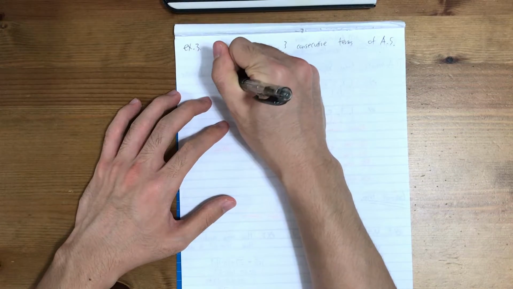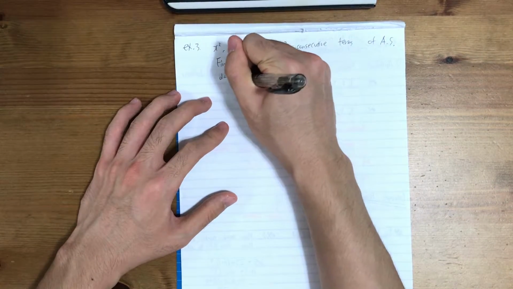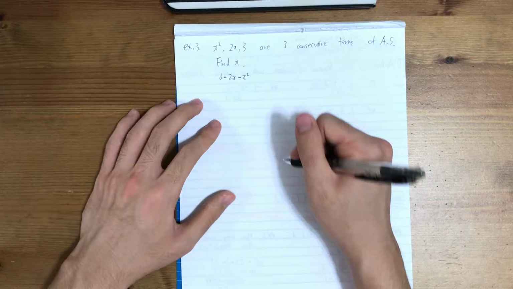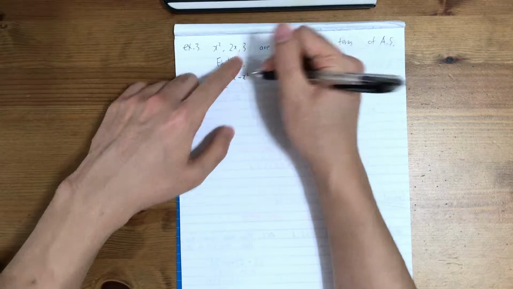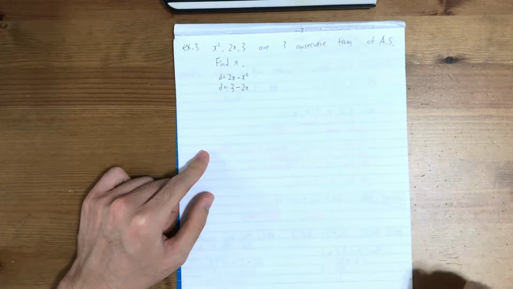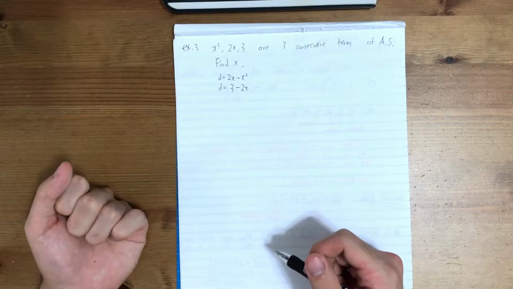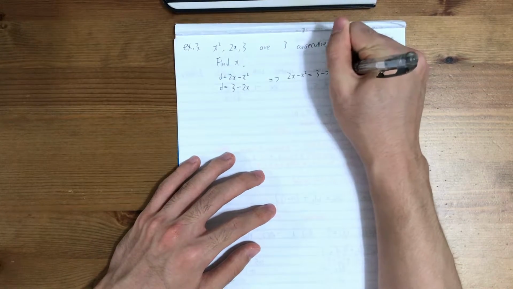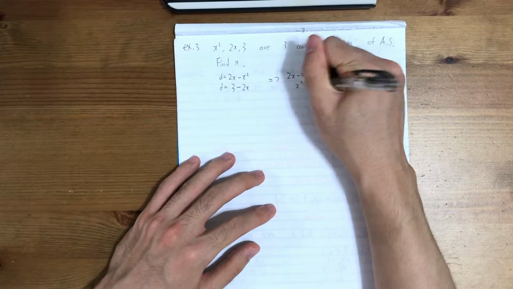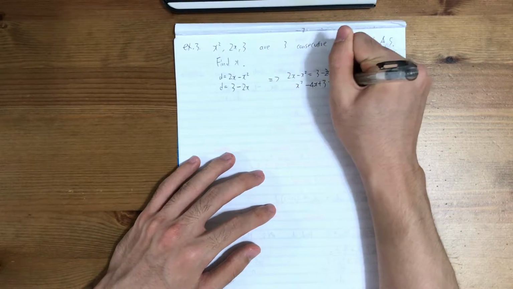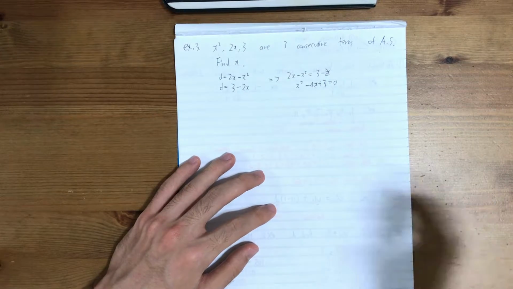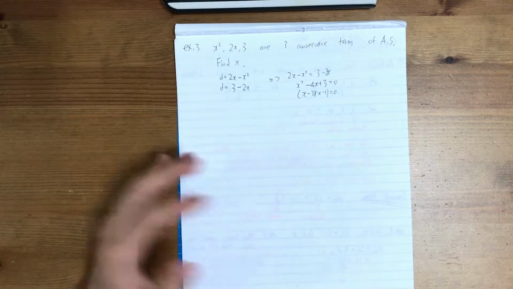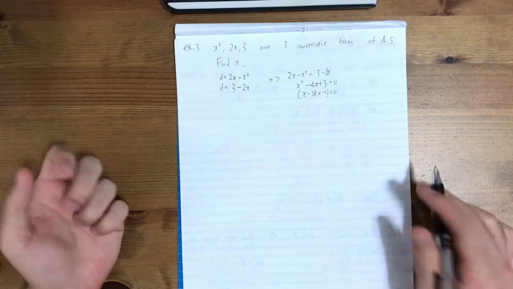That means we could find the common difference by subtracting x squared from 2x, and we can also find the common difference by subtracting 2x from 3, right? And this common difference should be the same, right? So what we can do is equate these two expressions so that we will have a quadratic equation. Then we can solve it using factorization if you can, but if you can't, you should probably use the quadratic formula.